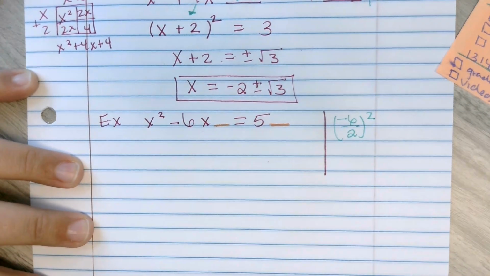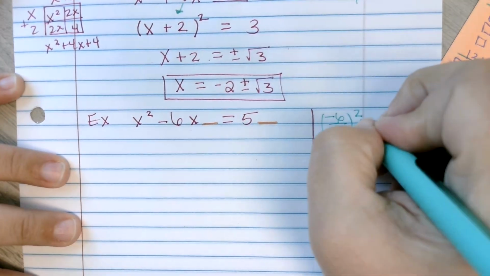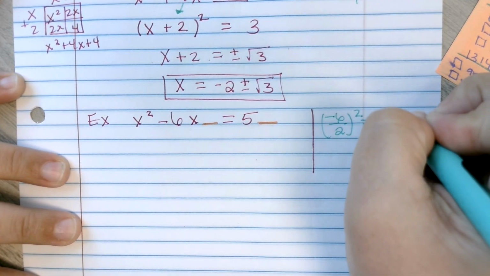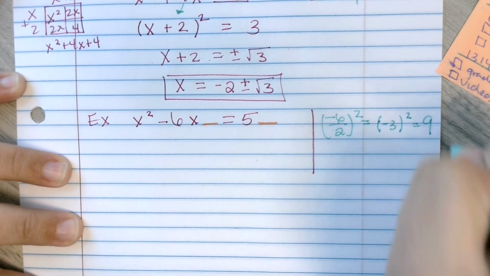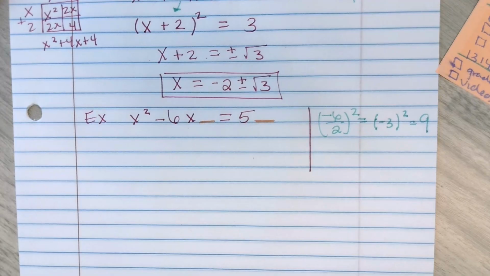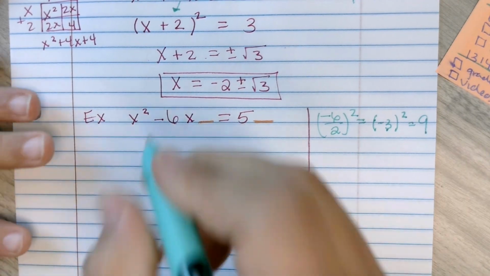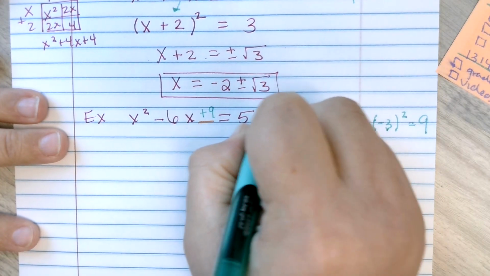Now, you could do this by dropping that negative, like I said earlier, because the squared will fix that. Because negative 3 squared is the same thing as 3 squared. So I divided by 2 to give me negative 3, squared it to give me 9. I'm going to add 9 to both sides of my equation.